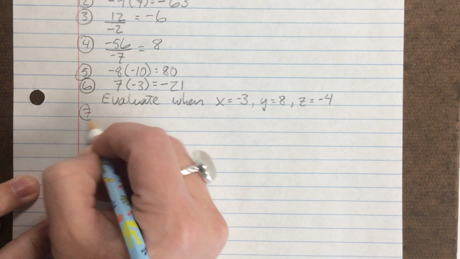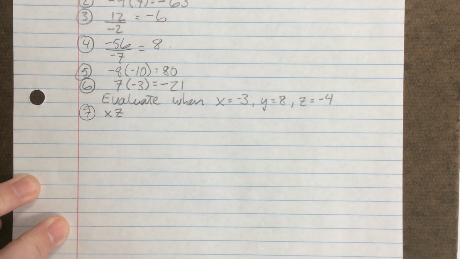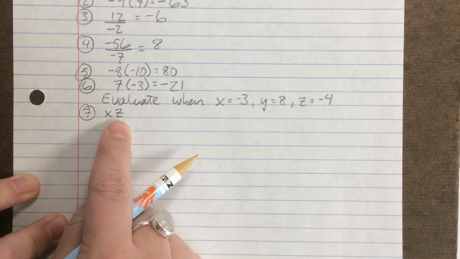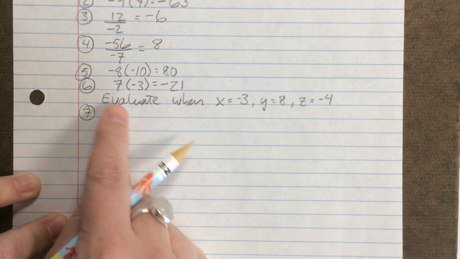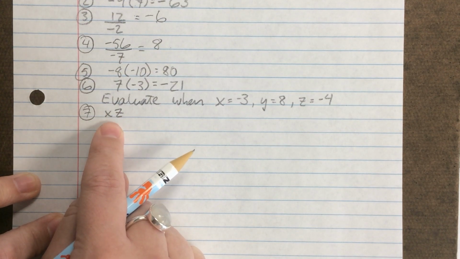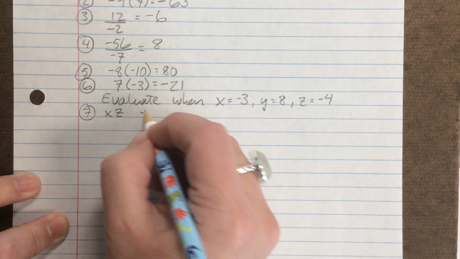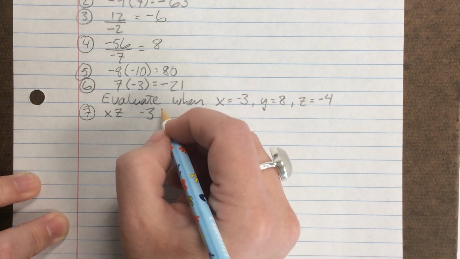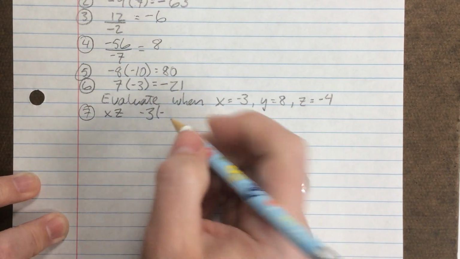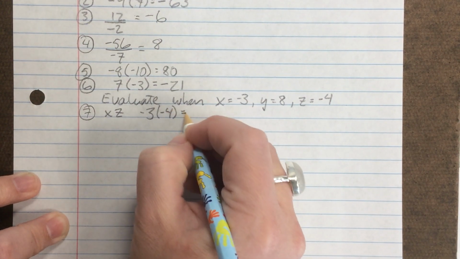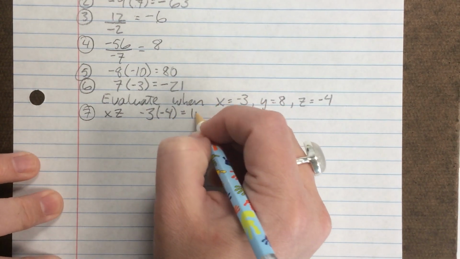Okay, so number 7 is going to be xz. Remember, when two letters are right next to each other with nothing in between, that means multiply. So we're going to put our numbers in, and they're going to be multiplied together. So x is negative 3, and z is negative 4. So I'm going to do negative 3 times negative 4. So we've got a negative times a negative, which makes it positive, and 3 times 4 is 12.